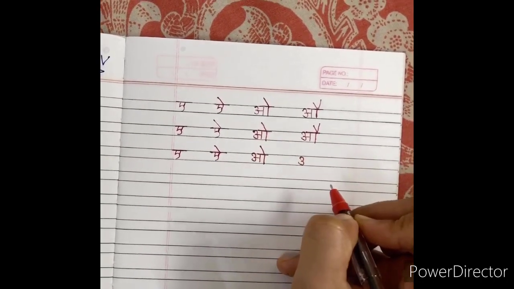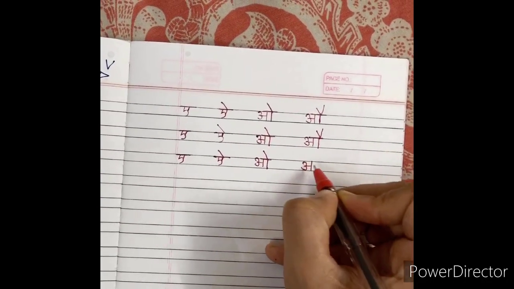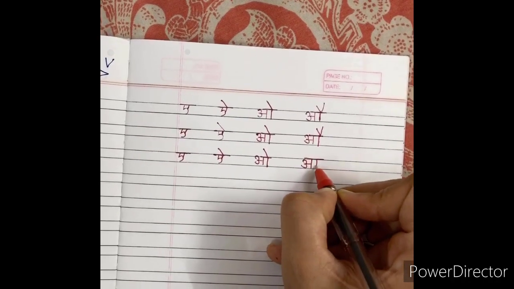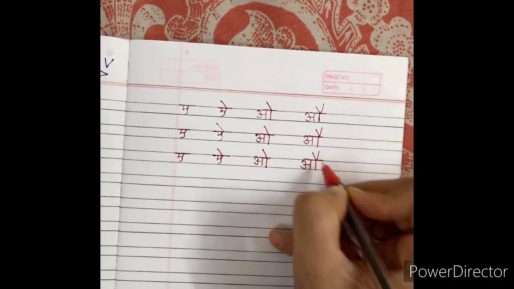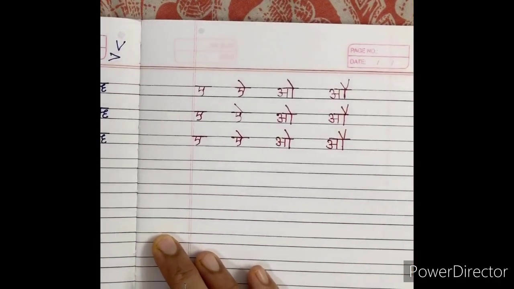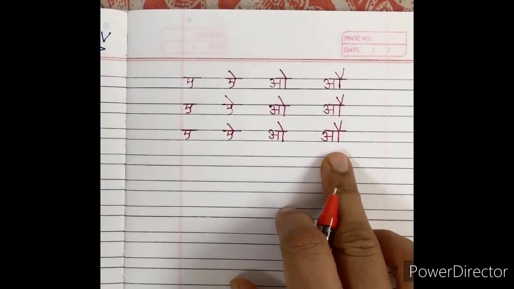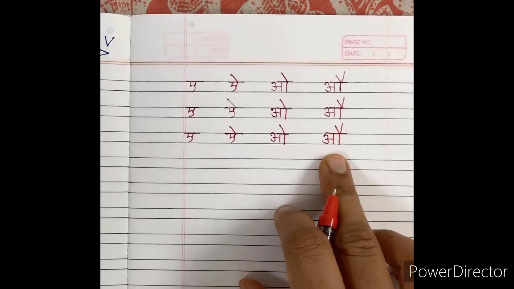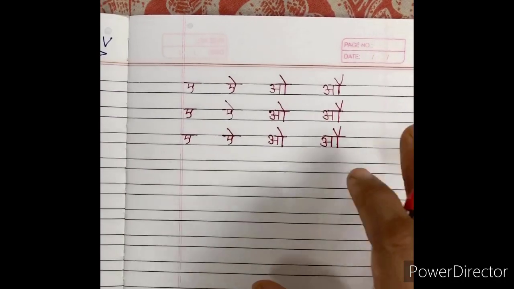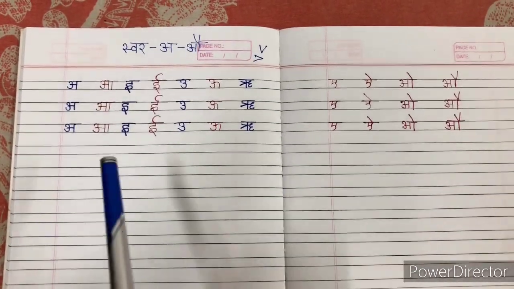Write A, sleeping line, now write a standing line, and on this second standing line, write 2 slanting lines. Au! Repeat after me. Very good. This letter is also called Dirgha Swar because we pronounce this letter slowly. We took time to pronounce this letter. That's why. Now let's read all the swar.